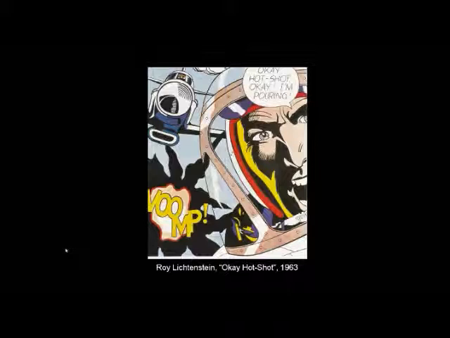So these are painted on very large canvases. In fact, if you were standing next to one of these, he'd probably be about this tall. And what we can see in his artwork is that it's a narrative, but we don't know what the story is.